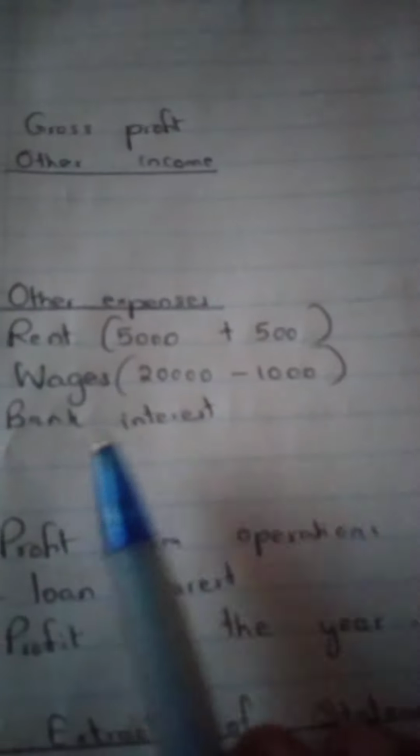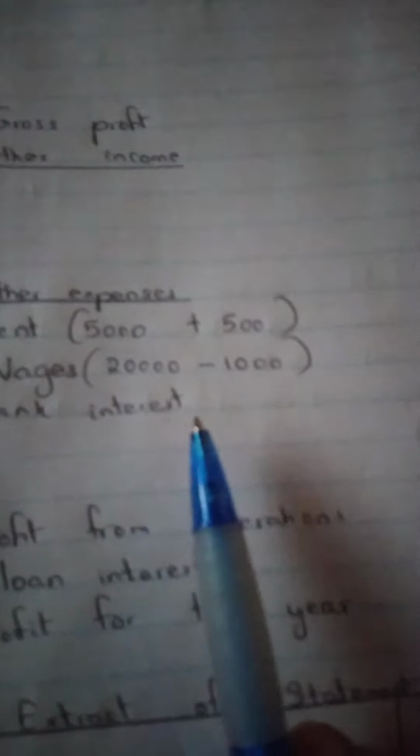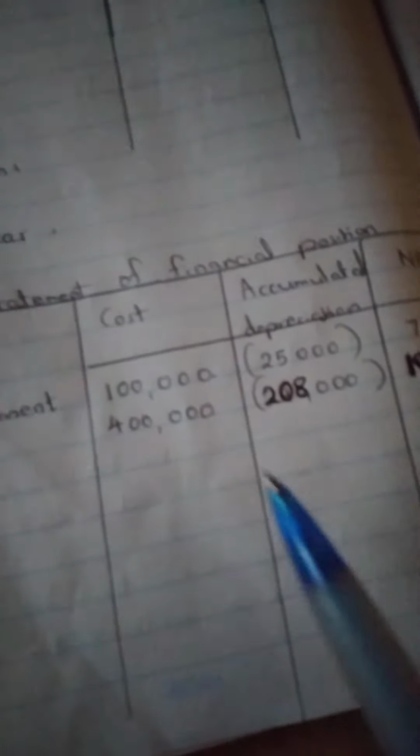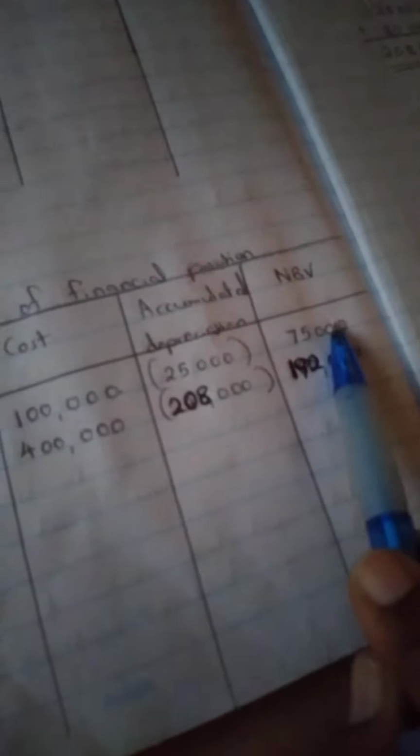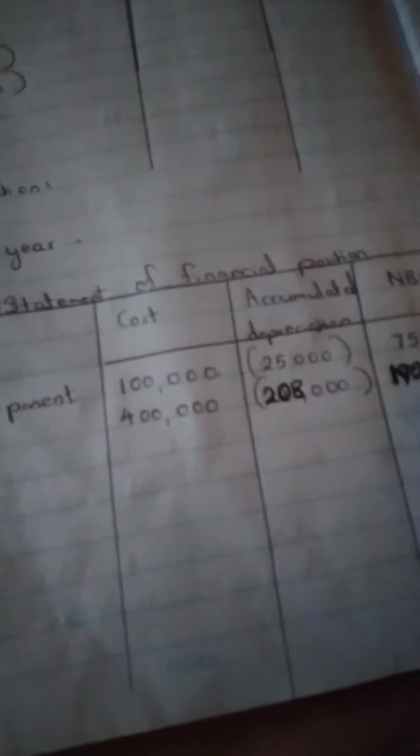It's straight line method. So cost 100,000 into 25%, that's 25,000. That's the amount you'll be recording under other expenses saying depreciation on fixtures and equipment, and that's the same amount you'll be deducting as accumulated depreciation from cost to find the net book value.